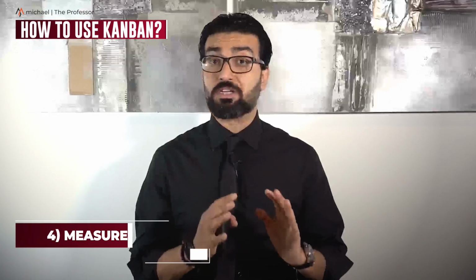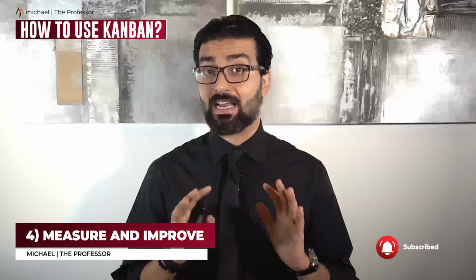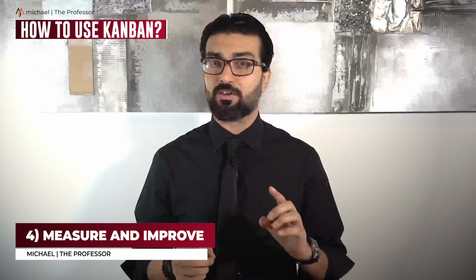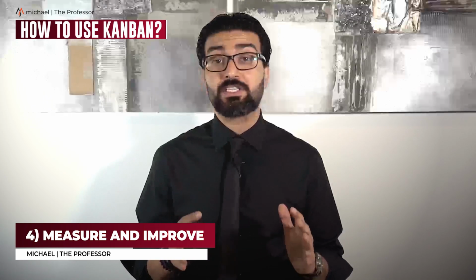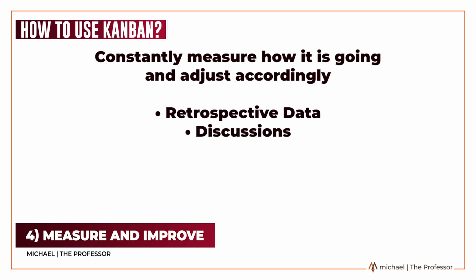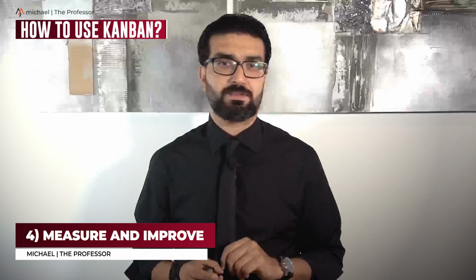Number 4. Measure and improve. Kanban is a system of continuous improvement and evolution towards greater efficiency and output. However, the only way to achieve continuous improvement is to constantly measure how it is going and adjust accordingly. Therefore, retrospective data, discussions, and breakdowns are essential to maximizing the possibilities of Kanban. As a basic guide, try to track these 4 things.